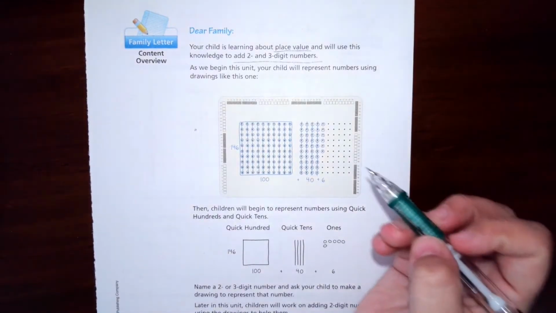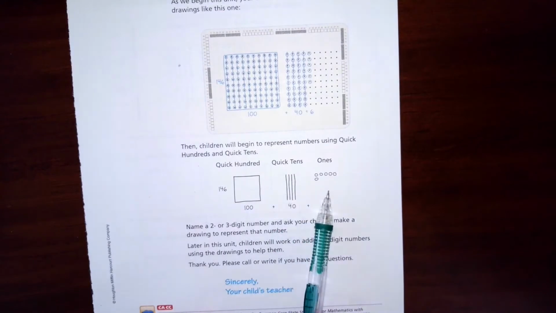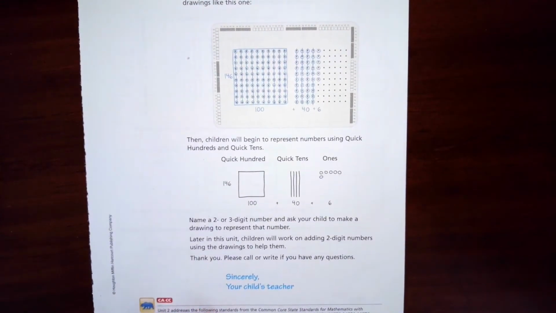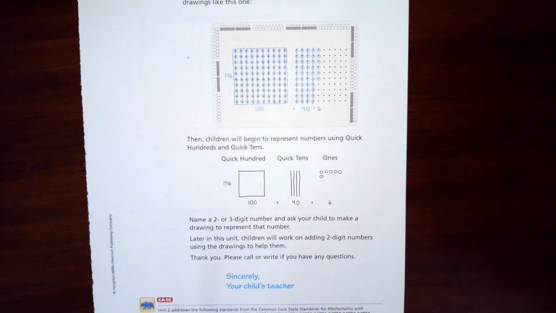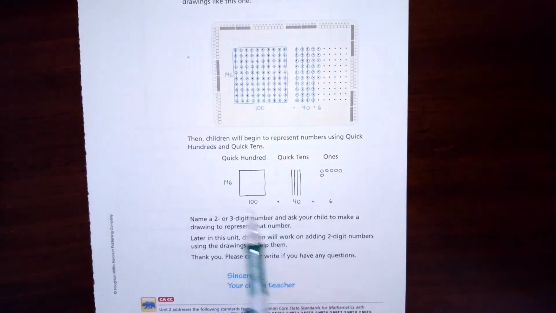So we're going to start by using quick hundreds, tens, and ones to help us represent numbers. You should remember those from first grade. And you will also learn the names of different numbers. And like I said, we will be adding 2-digit numbers in which these drawings will help.